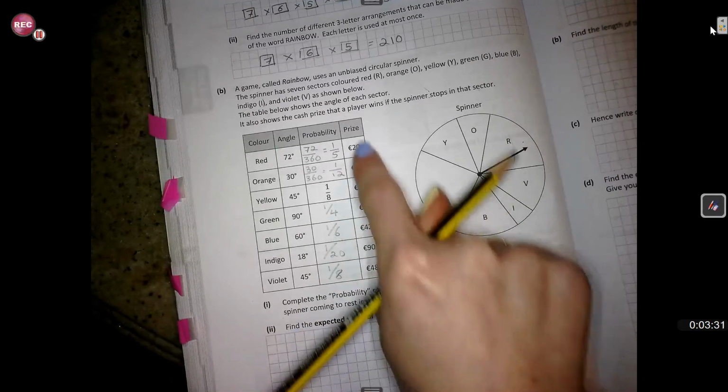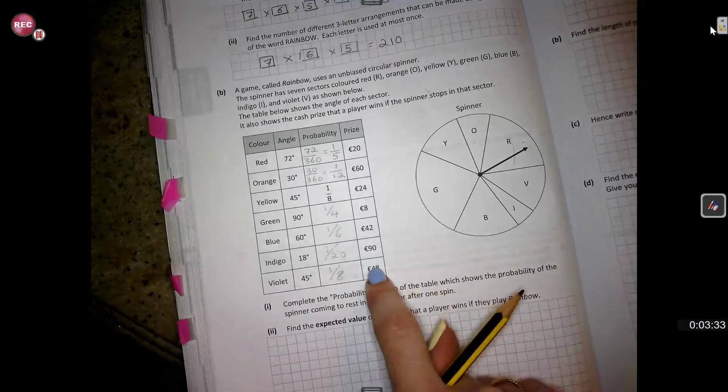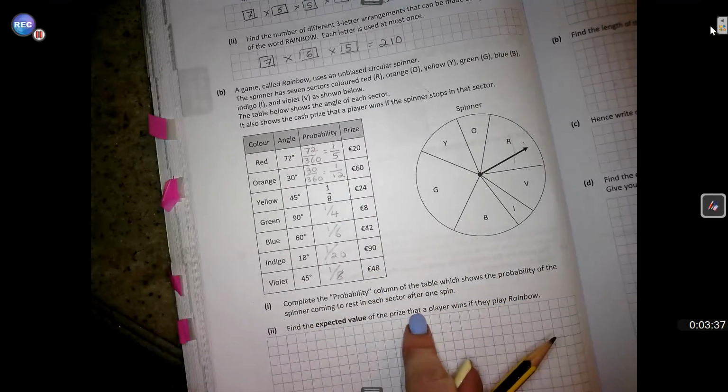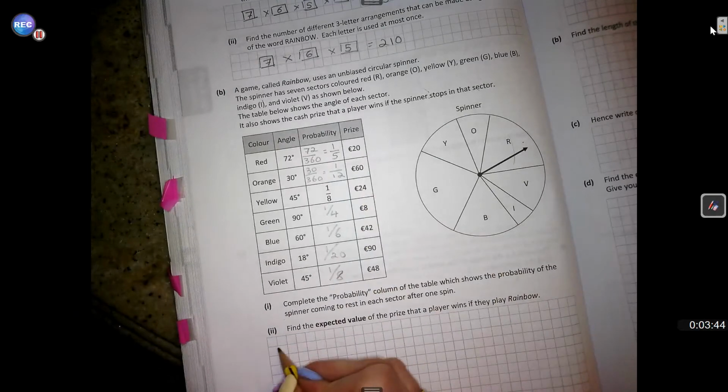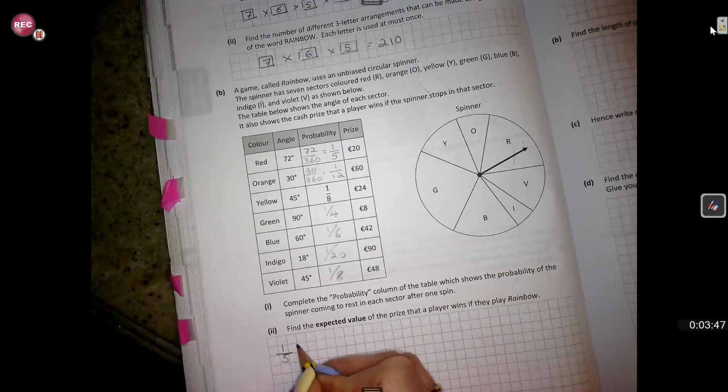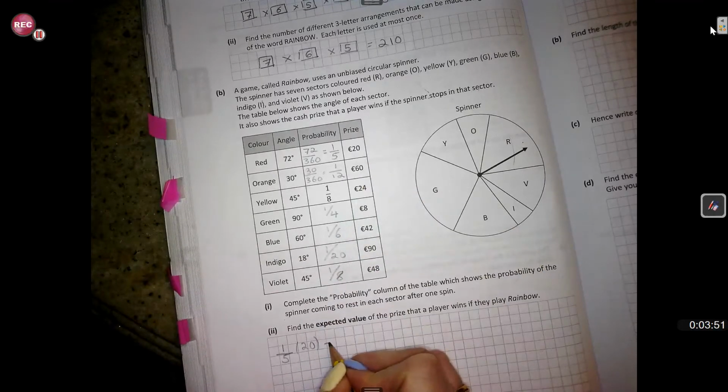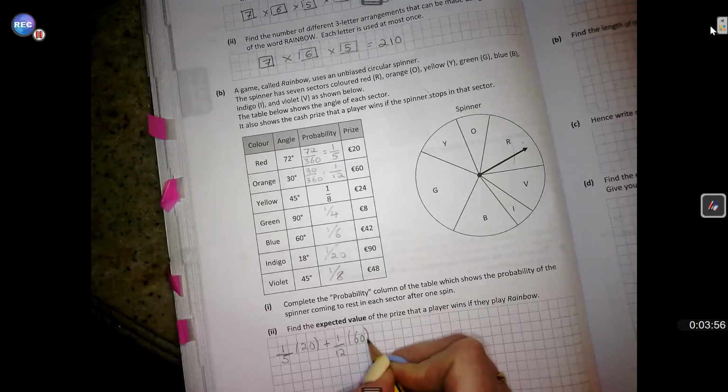But we win money depending on which sector we land on. So to find the expected value of the prize that a player wins, what you have to do is, obviously there's loads of different sectors, we have to multiply 1/5 by 20. We have to add that to 1/12 by 60 plus by 24, and so on.